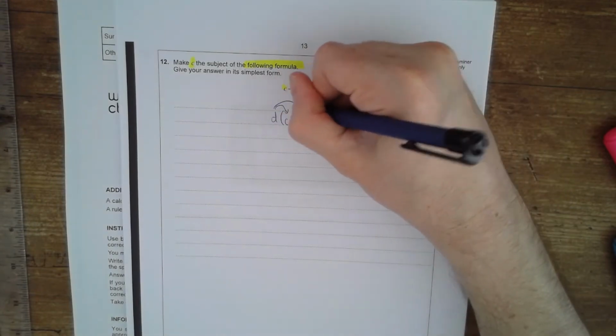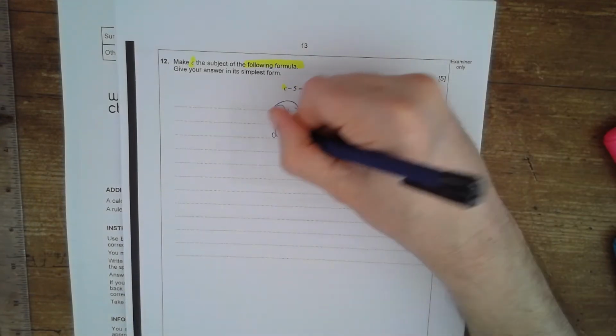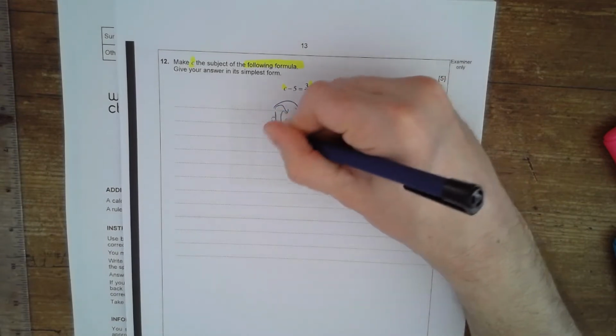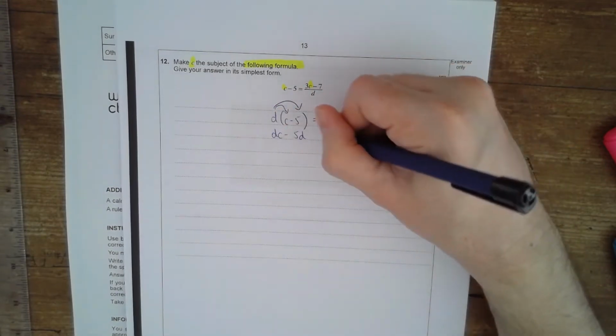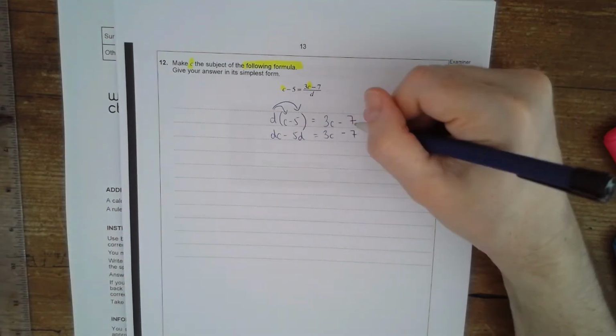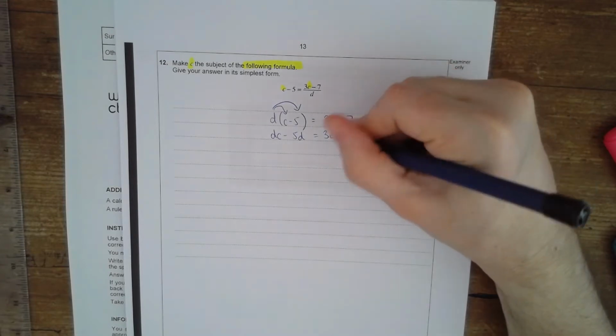The next thing I'm going to do is expand out a bracket. Can't leave it all within a bracket. I'm going to have to expand it out, start trying to get the C by itself. To get DC minus 5D is equal to 3C minus 7. Now I can start getting the C's by itself and everything else onto one side.